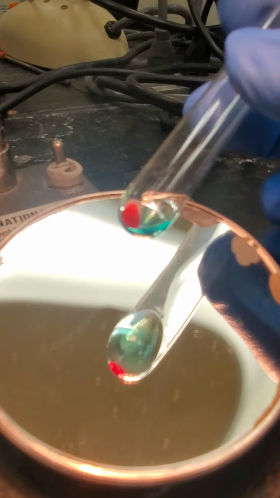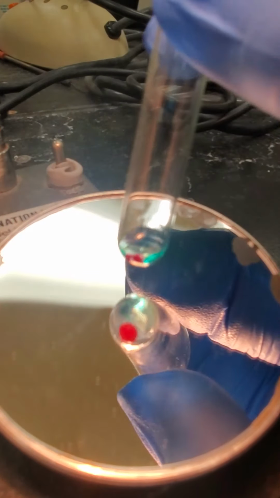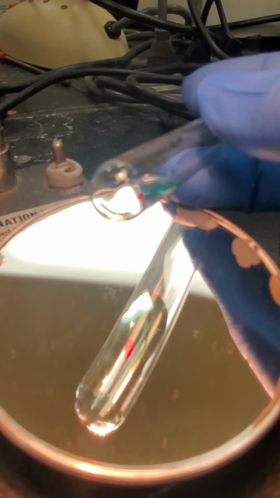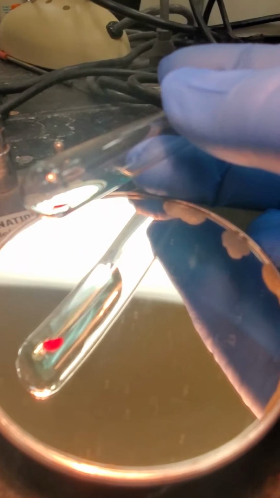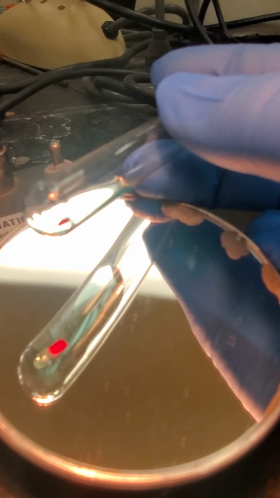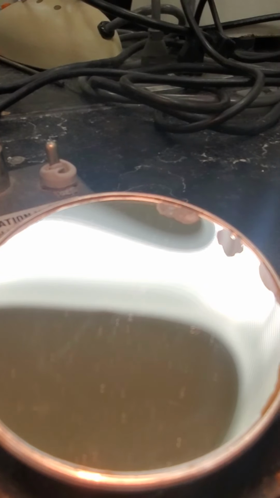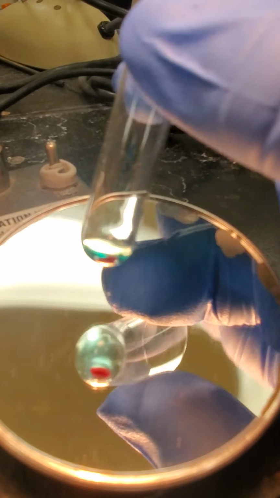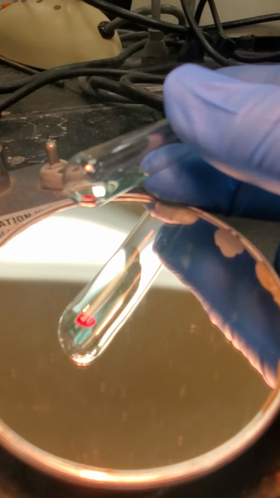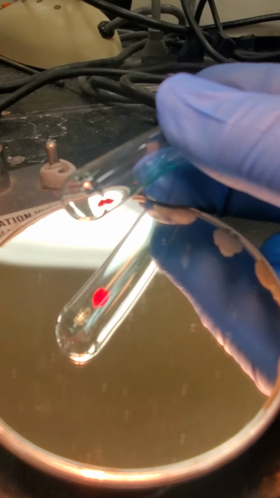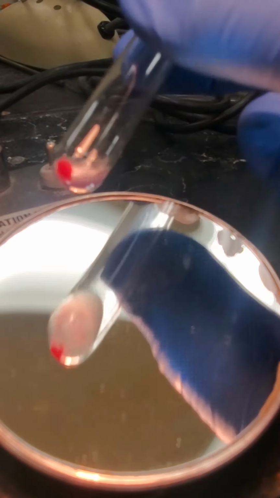This is tube 11. This is tube 12. And this is tube 13.